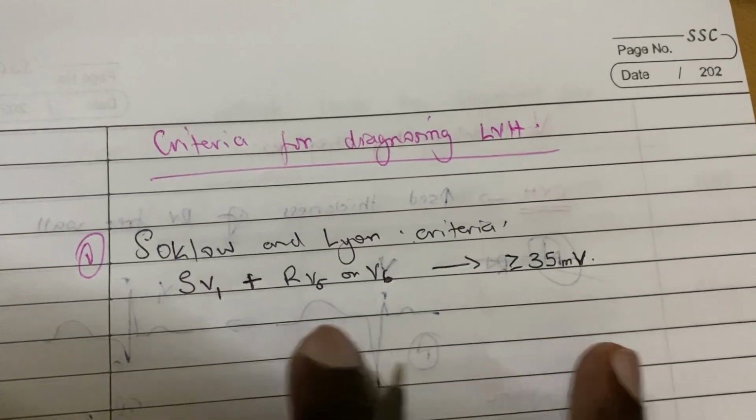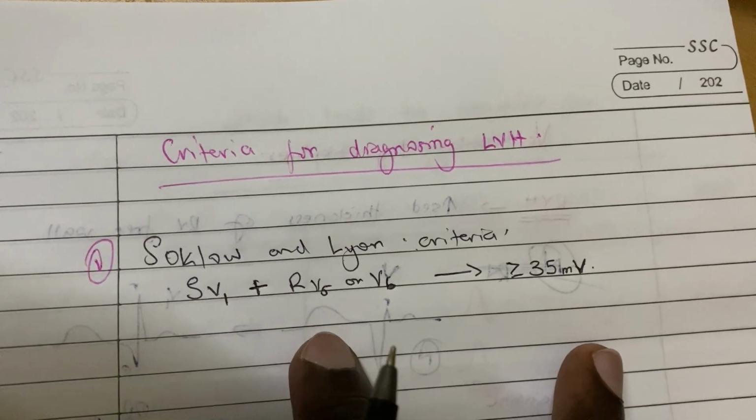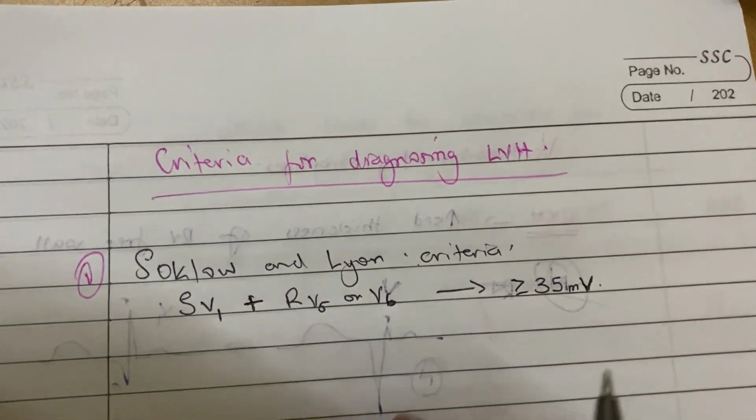It shouldn't exceed 35 if you add these ones. If it exceeds, it is LVH.